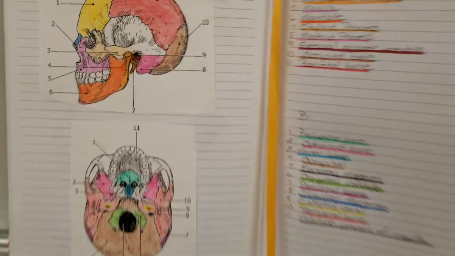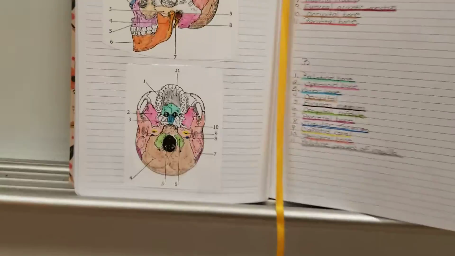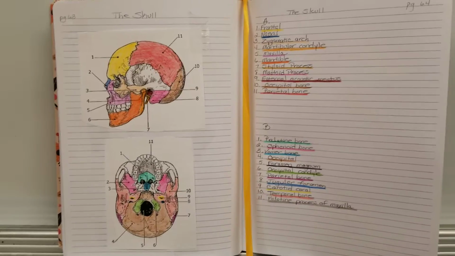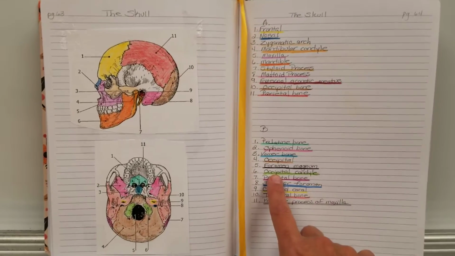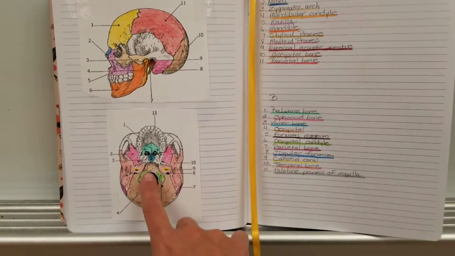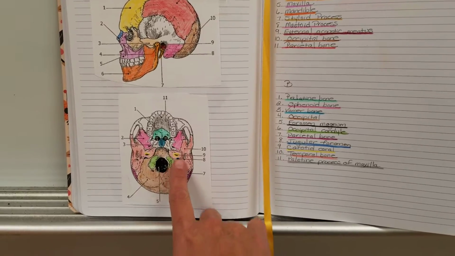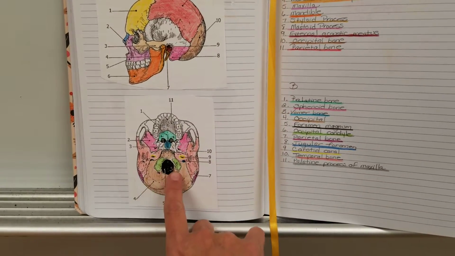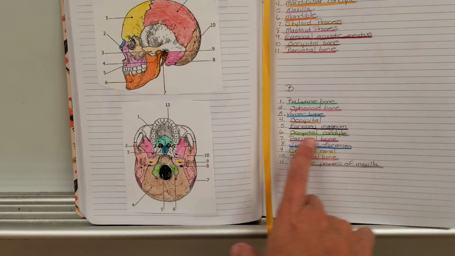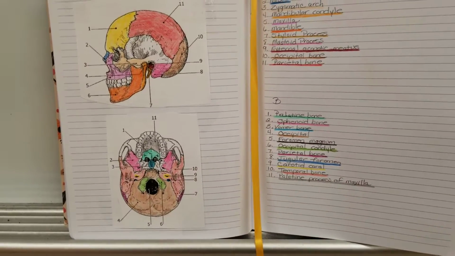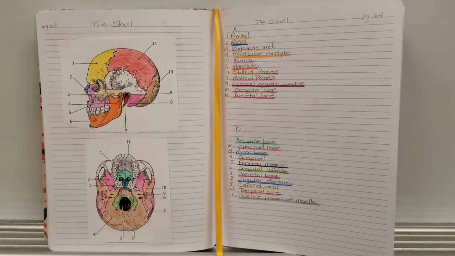And then also when studying, I could easily tell you here that our occipital condyles were green. Occipital condyles are green, so you can easily find occipital condyles even before you know what the occipital condyles are, just using the color coding. So this is a study tool that we use in our journal.